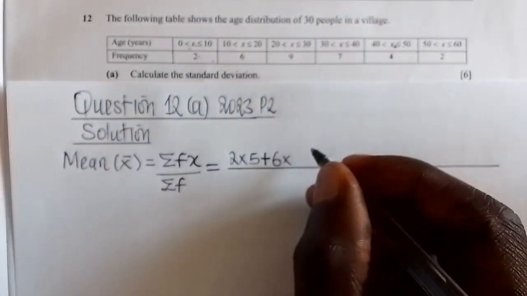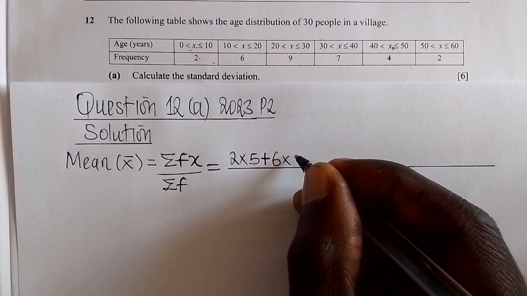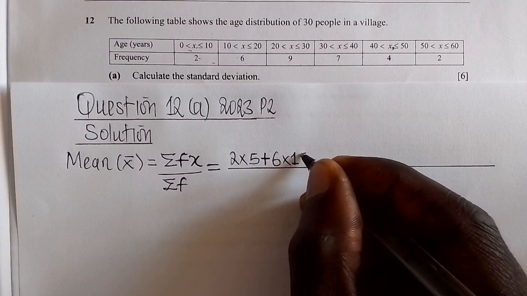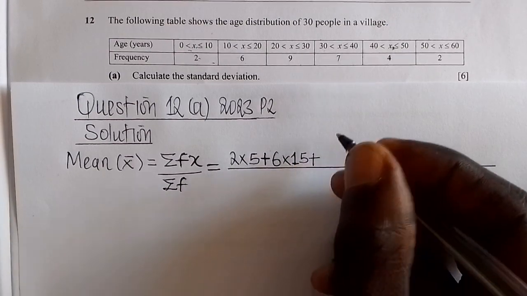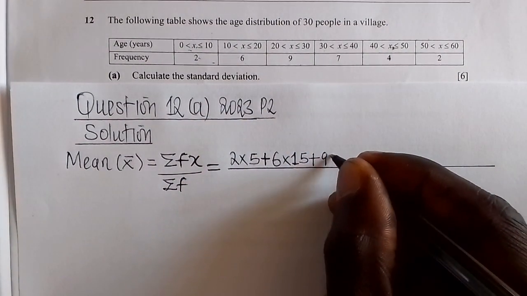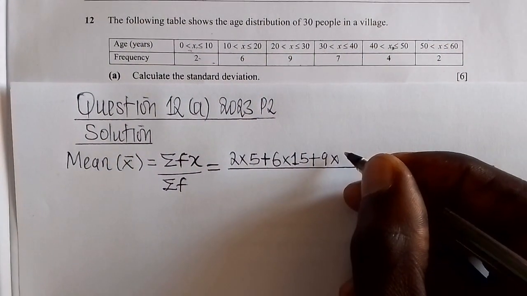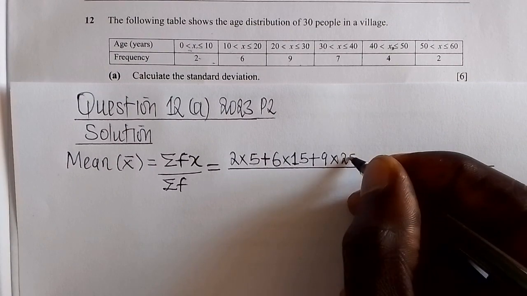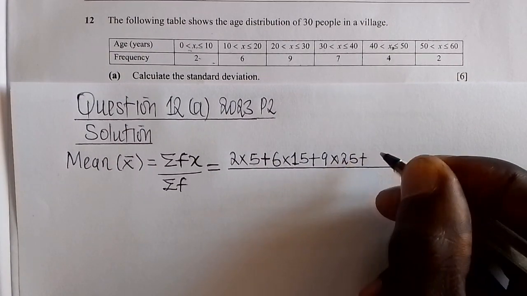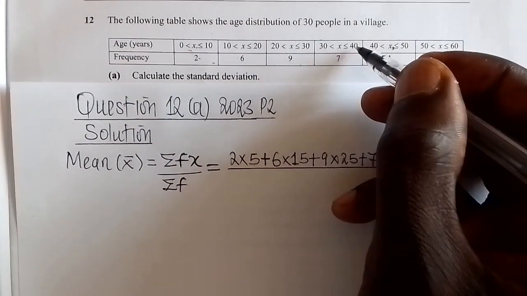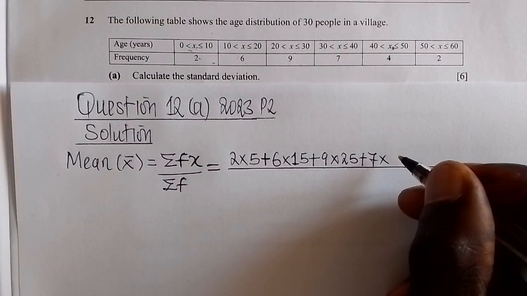10 plus 20, that gives 30. 30 divided by 2, we're getting a 15. So 6 is multiplying with 15 here. Then plus 9 times the midpoint here, 20 plus 30 gives 50. Divide by 2, we get 25. Then that plus 7 times 30 plus 40, that gives 70.